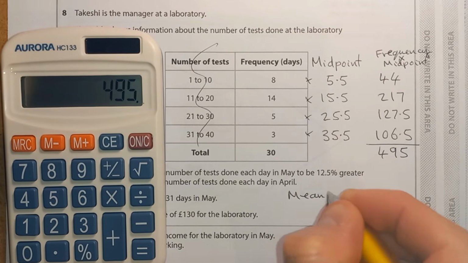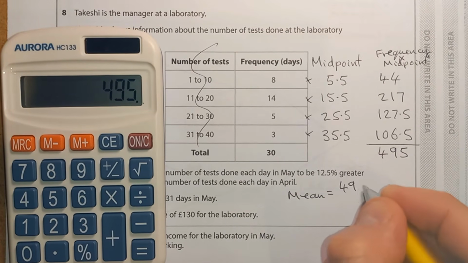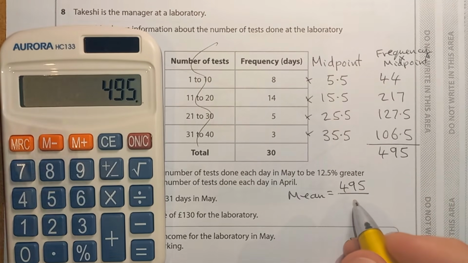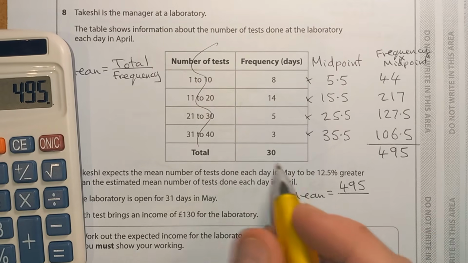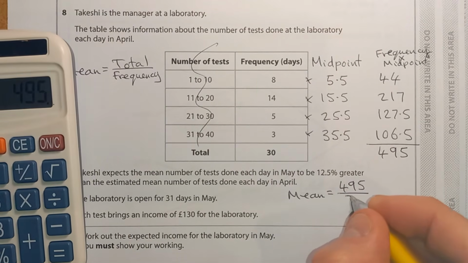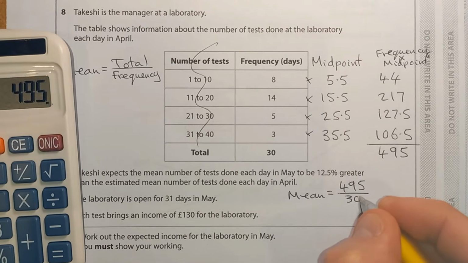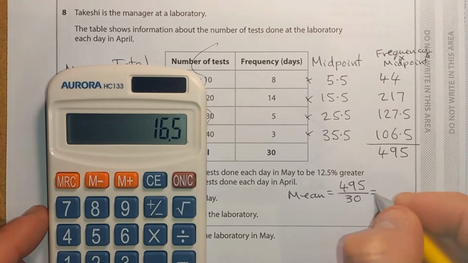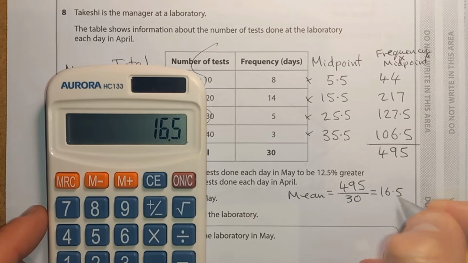Okay, so our mean is 495, and we divide it by how many? Well, we want to know how many per day. We had 30 days, so we're going to divide that by 30, to give us 16.5.